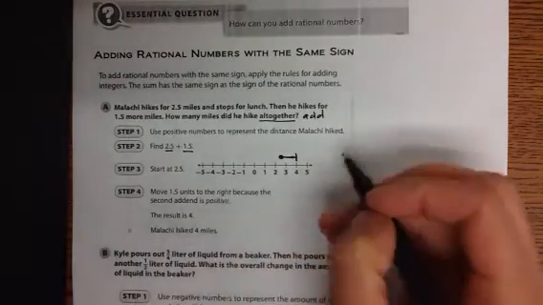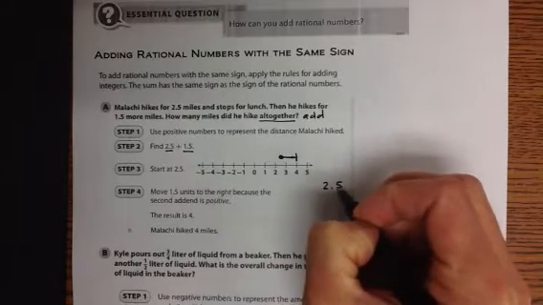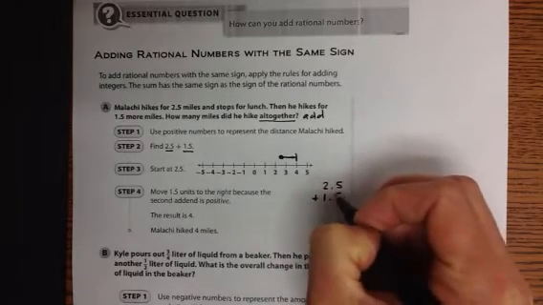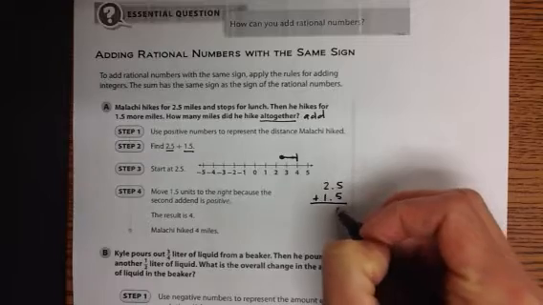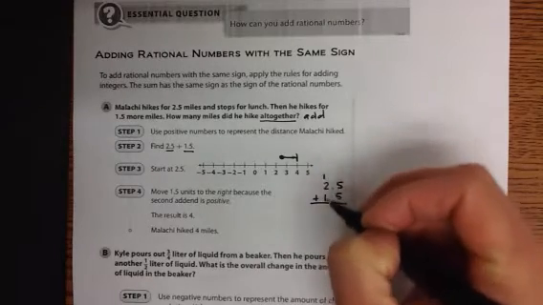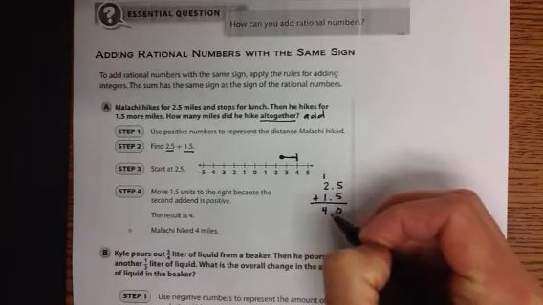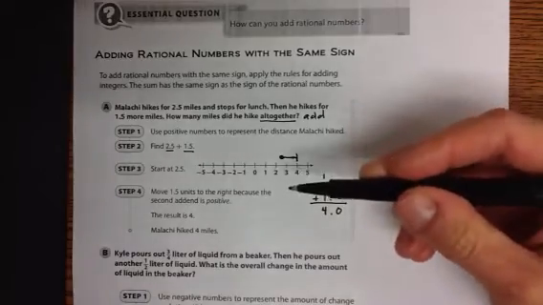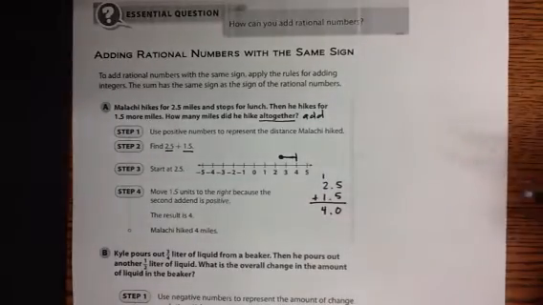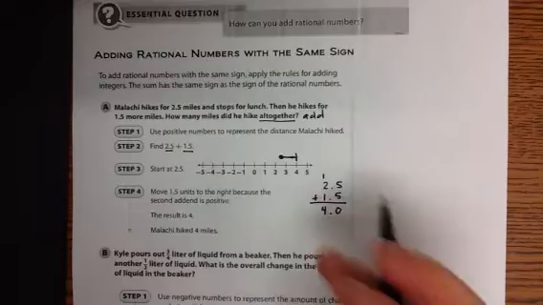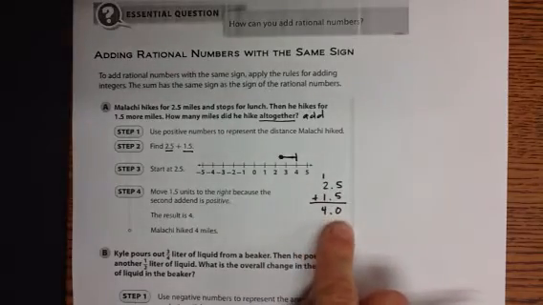So 2 5/10 plus 1 5/10. 5 plus 5 is 10. Carry your 1. 2 plus 1 is 3 plus 1 is 4. They just use a number line here to show you, but you can also do your simple addition, and when you add those numbers together, you get 4 miles total.